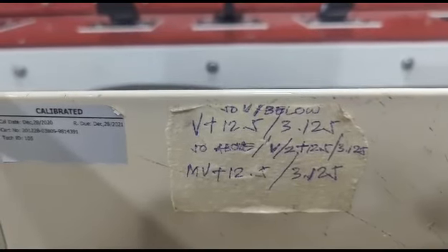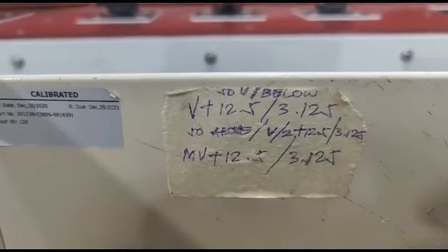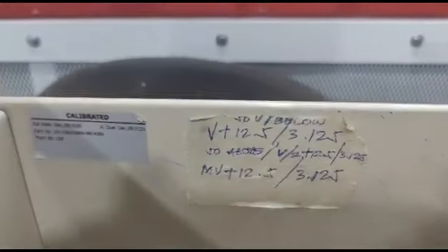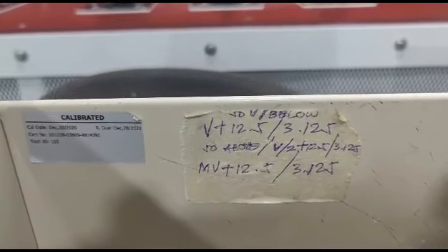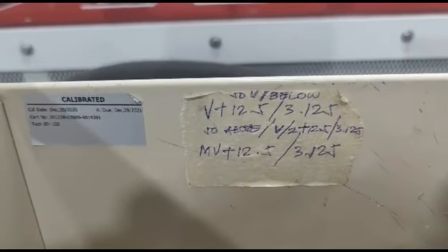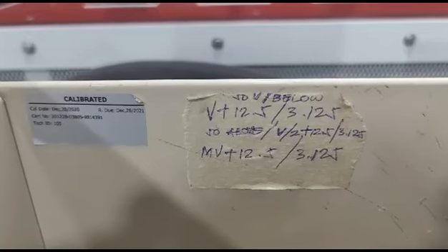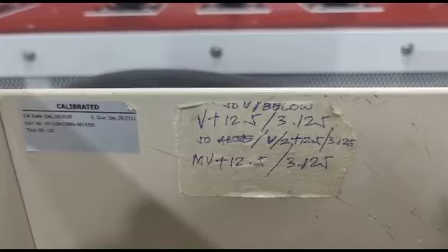So the first calculation will be 9.6 plus 12.5, divided by 3.125. This is equal to 7.1 milliamperes. This is the reading we need to get at the process meter for the voltage, and the same one we are getting here, 7.01 approximately.